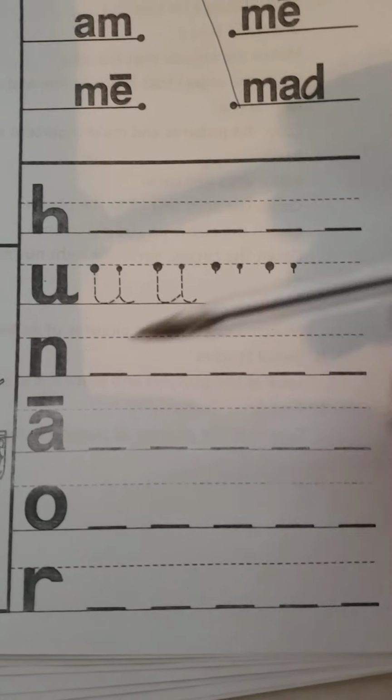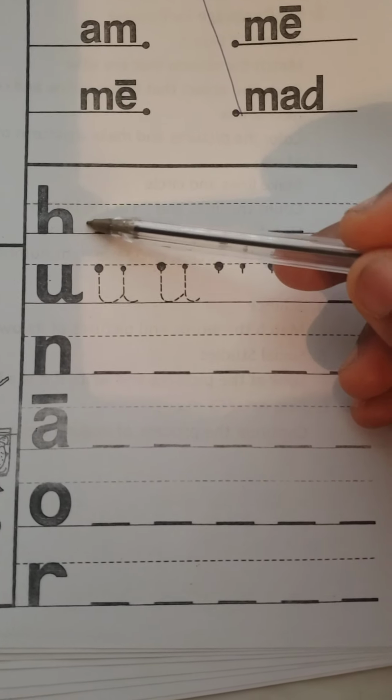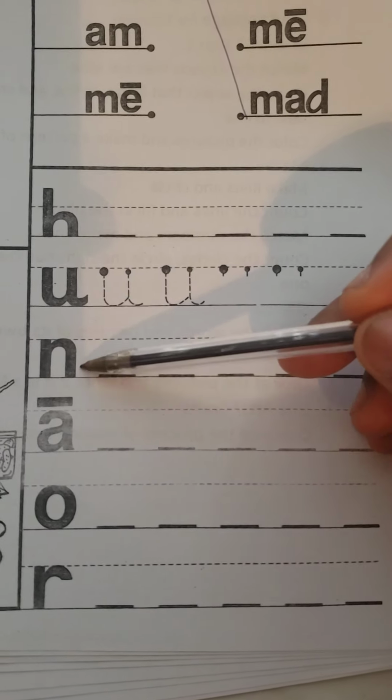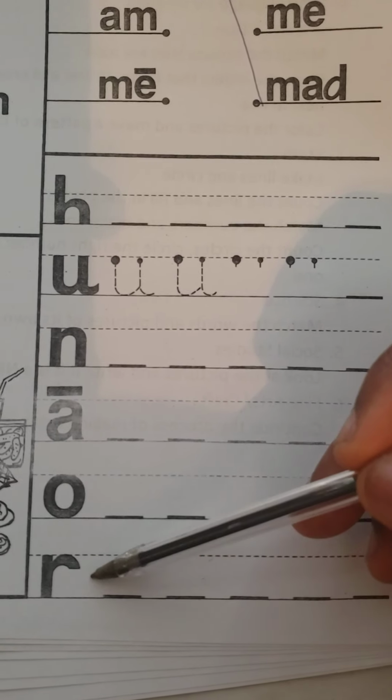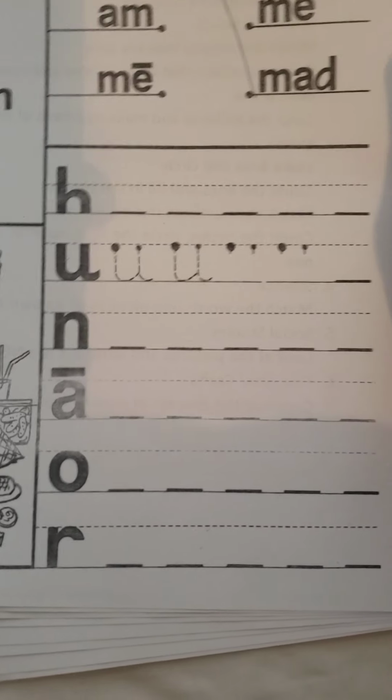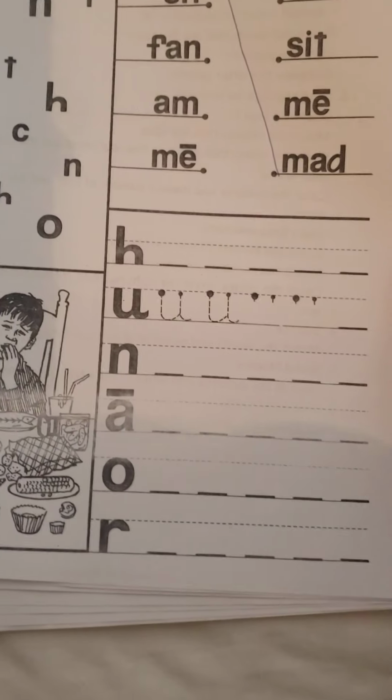Now we have sounds. You're going to fill up the sounds on these blanks. Now I'm going to say the sounds. Listen. A, That's what you need to do on this page for your language arts.